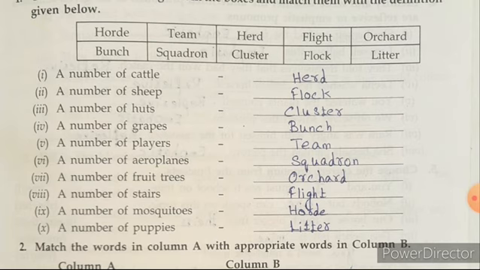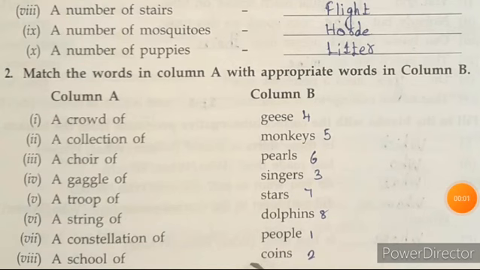So this is known as collective noun. A collective noun is a noun that refers to a group of people or animals or things. Now look at the second one, children. This is also a collective noun.